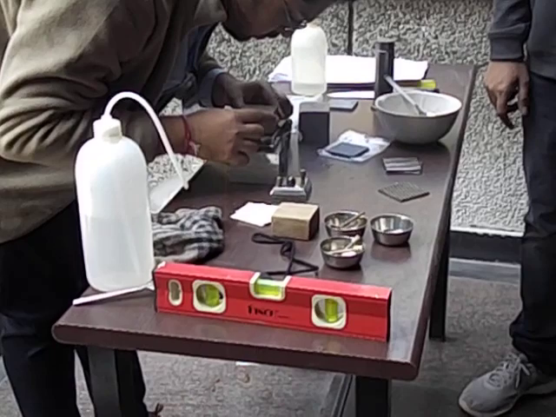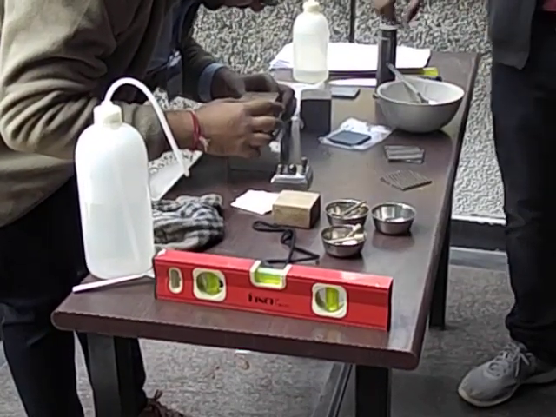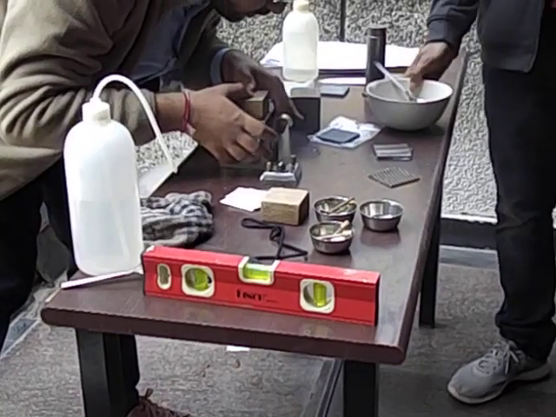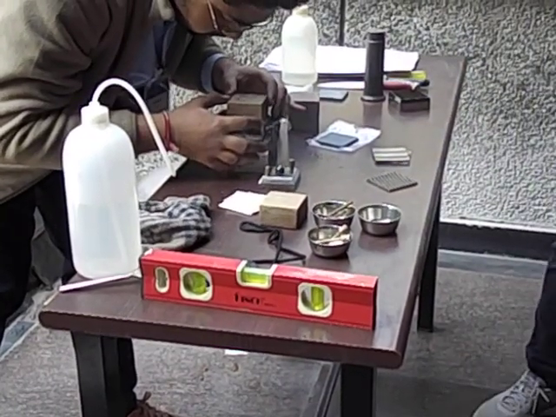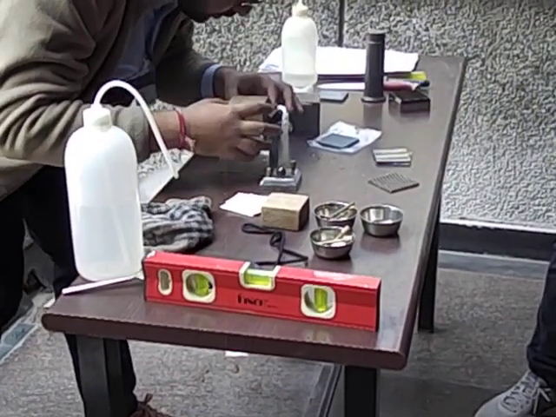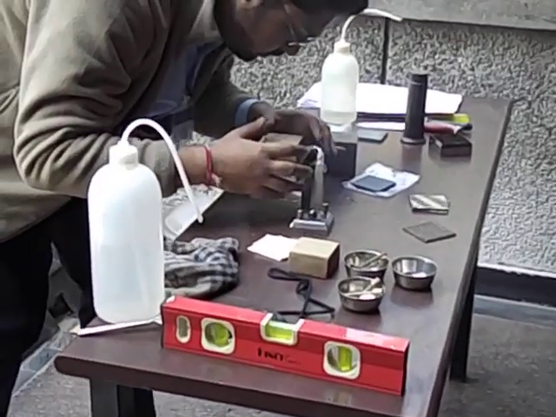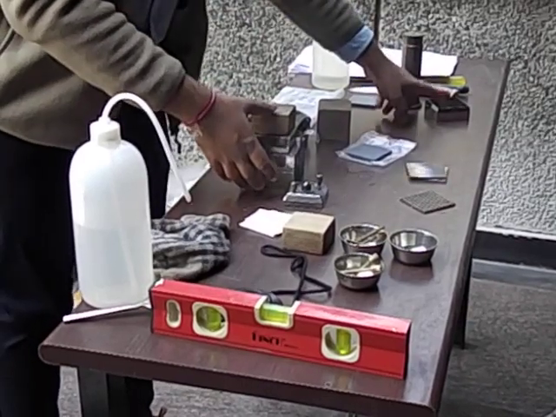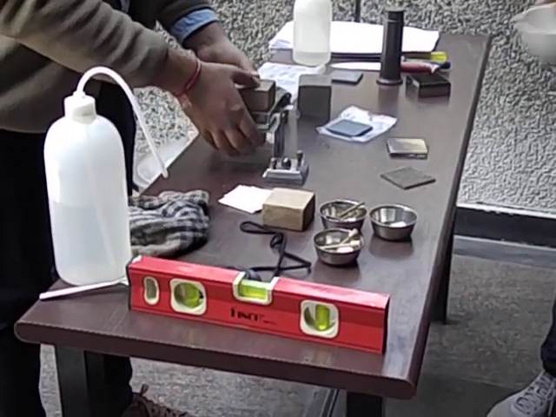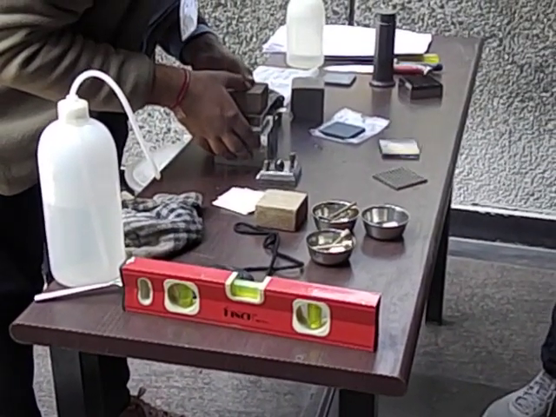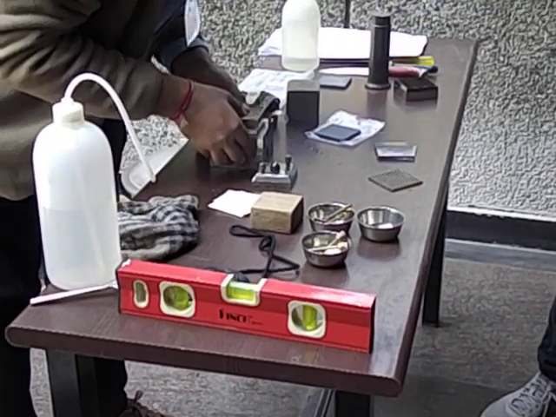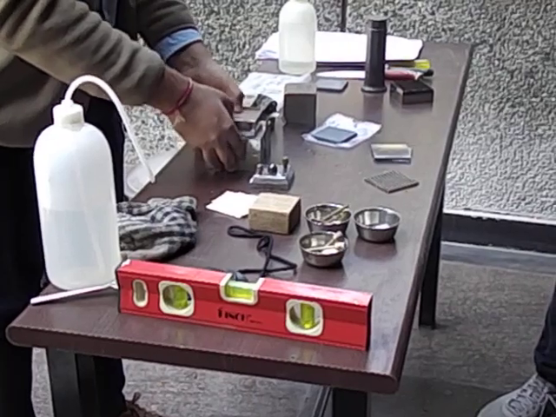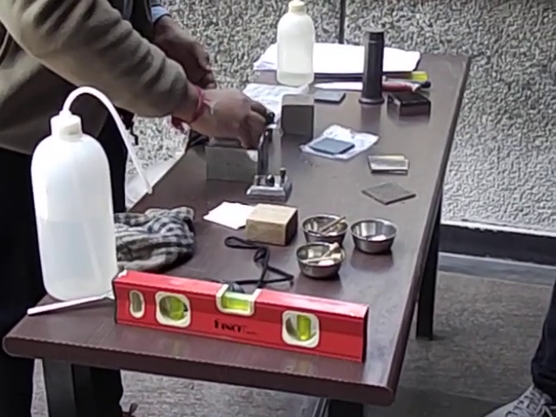Can you elaborate on the preparation of the sample? Yes, that reconstituted sample. So what we have done, we know the maximum dry density and optimum moisture content of this soil.